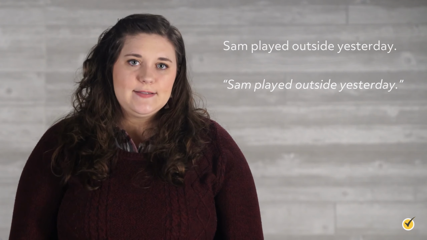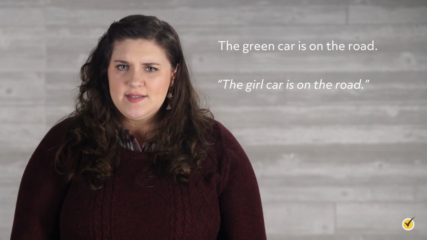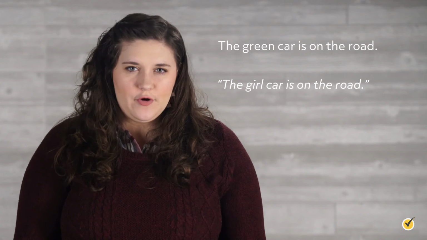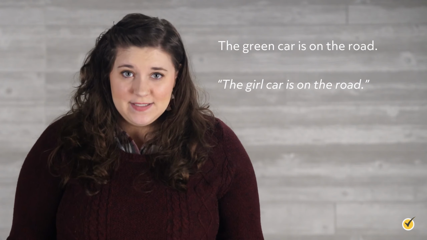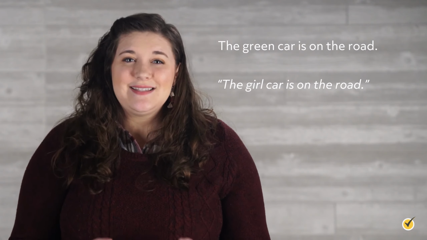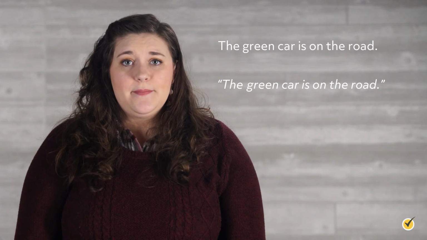Marcus is reading the following sentence. The green car is on the road. He reads, the girl car is on the road. Marcus stops. Girl car is not correct. In English, 2 nouns do not directly follow one another in this way. Marcus cannot verbalize this rule, but he knows it doesn't sound right. He goes back and reads the sentence again, reading it correctly this time.